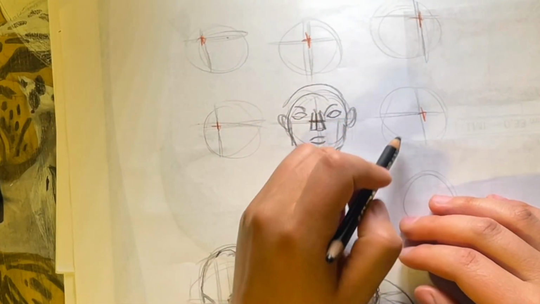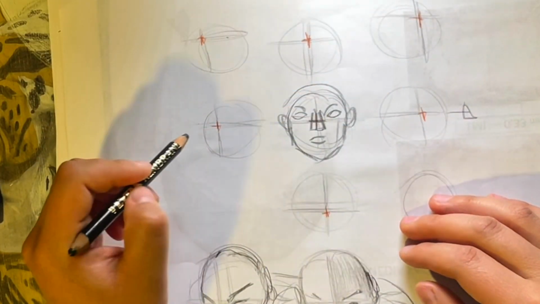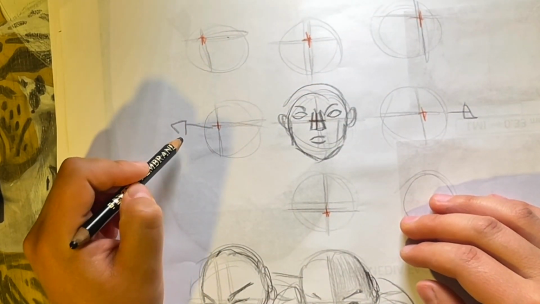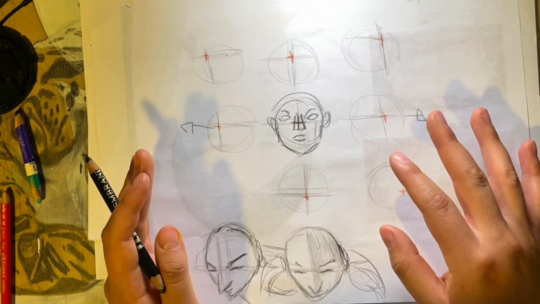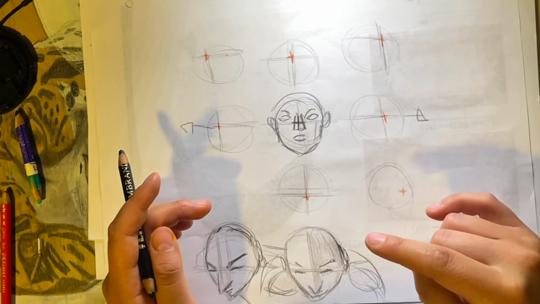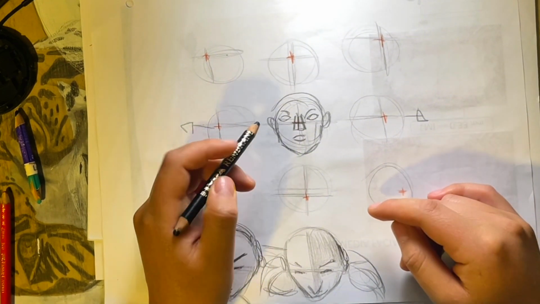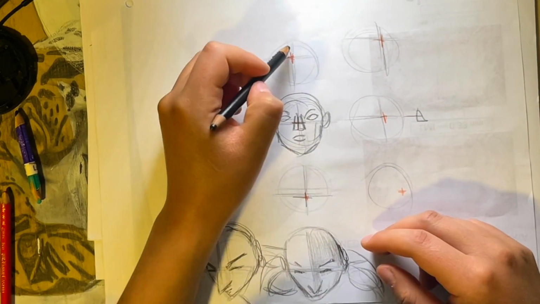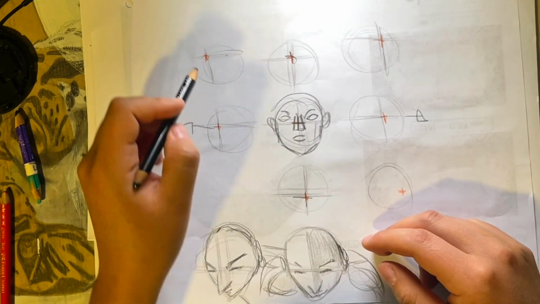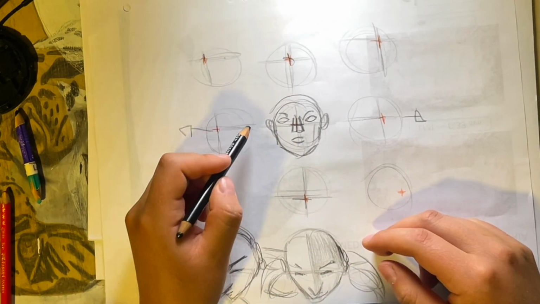So here the face is looking more towards the right, and here the face is looking more towards the left. But it does not go up or down. Yeah, exactly. So here it goes down, and here it goes up, and here it goes left and up.